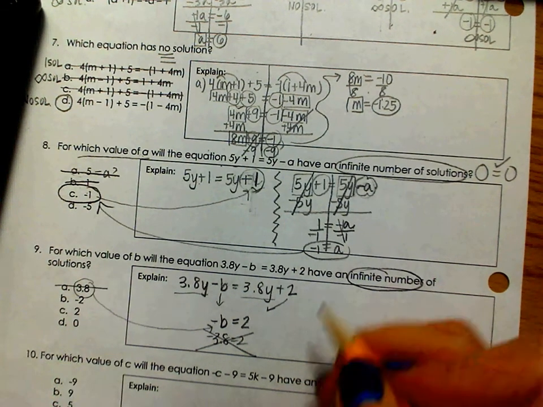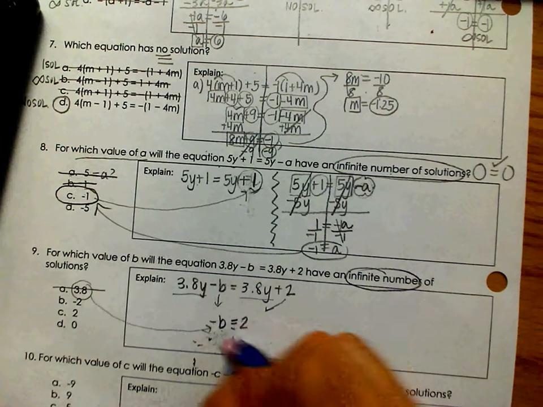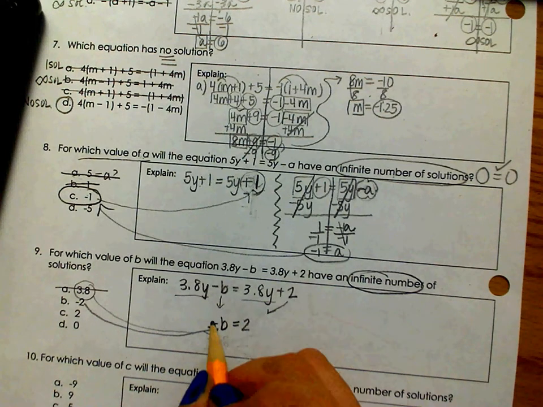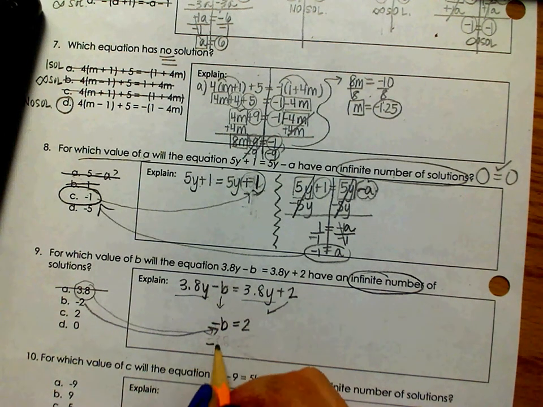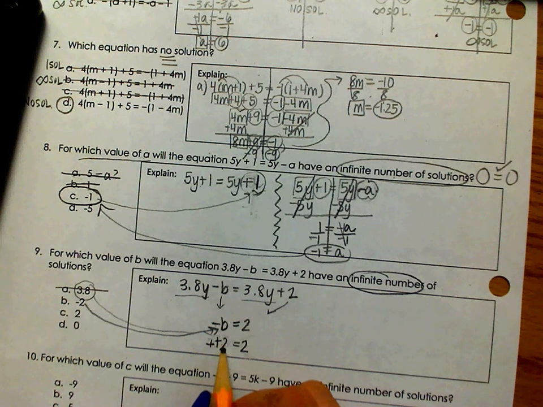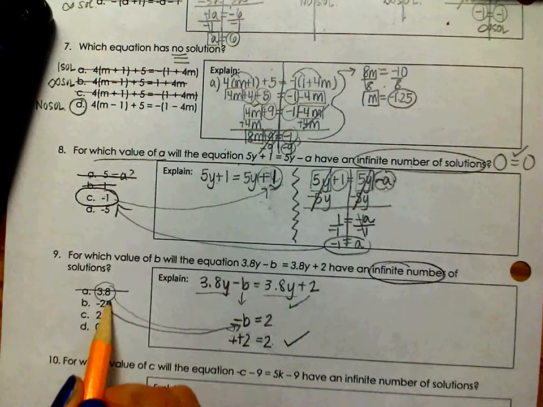So what if I put in a negative 2 in here? There's already a negative, and if you put a negative 2 in there, this becomes positive. So positive 2 equals positive 2. That's going to give me an infinite number of solutions, so this is my answer.